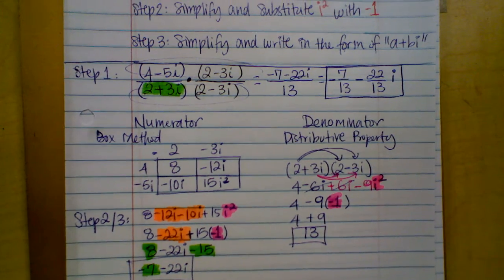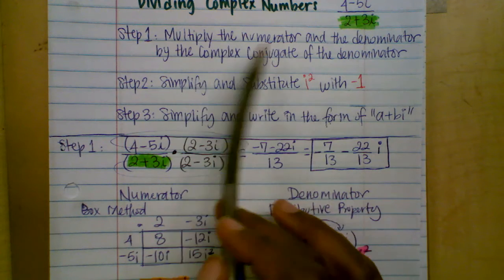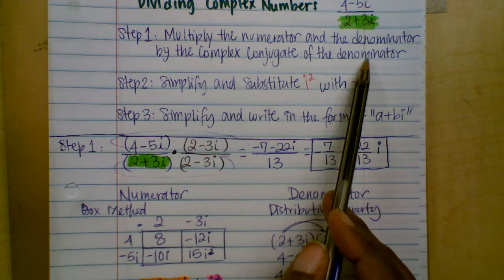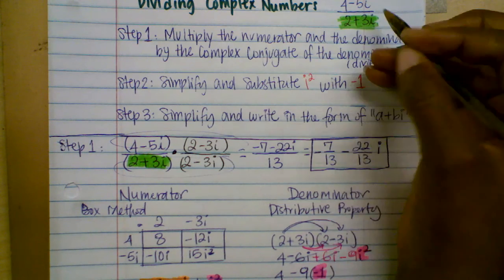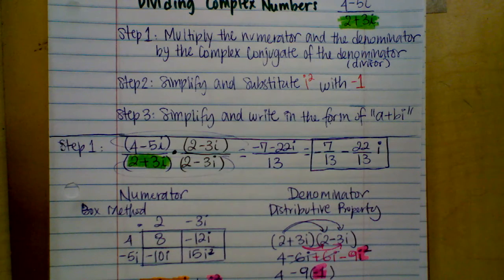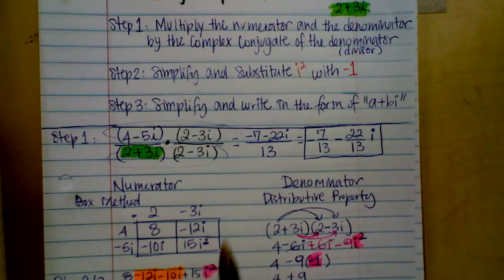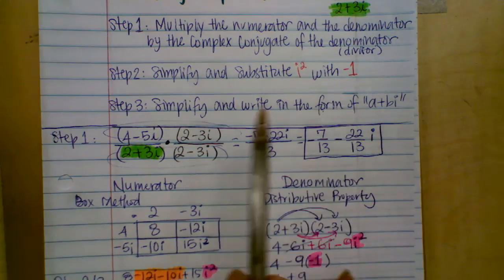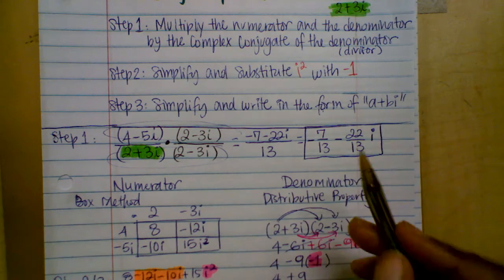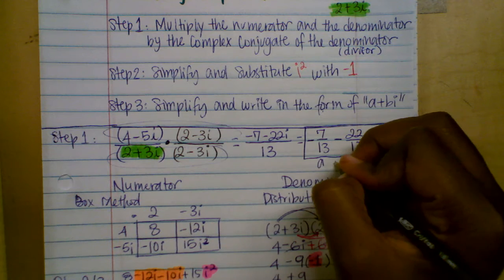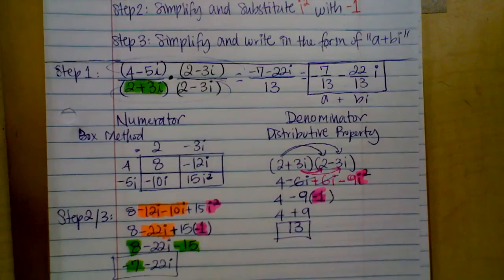Okay, so again, how do we divide complex numbers? So you always want to multiply the numerator and denominator by the complex conjugate of the denominator, of the divisor. Okay, you can also use the word divisor, which is the denominator. Okay, and then after that, you want to simplify and substitute i squared with negative 1. And again, if you need to simplify again, simplify and write in the form of a plus bi. Remember, you can see the a and you can see the bi. You can see the real part and the imaginary part of the complex number.